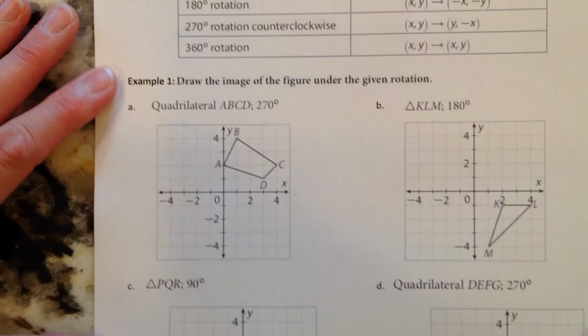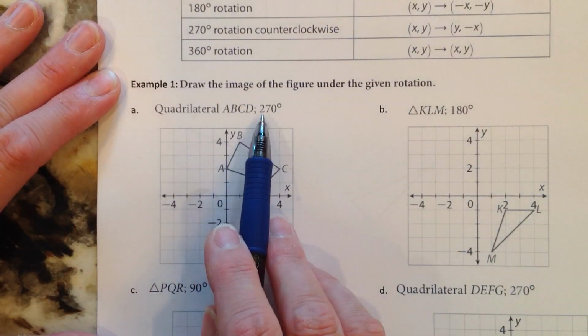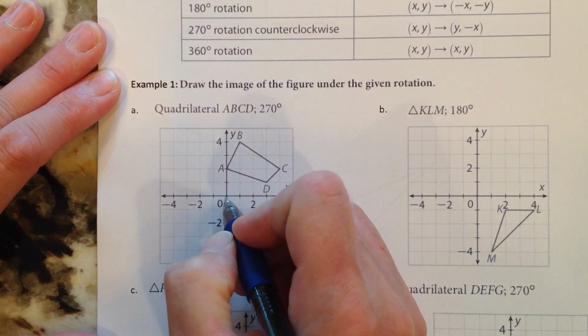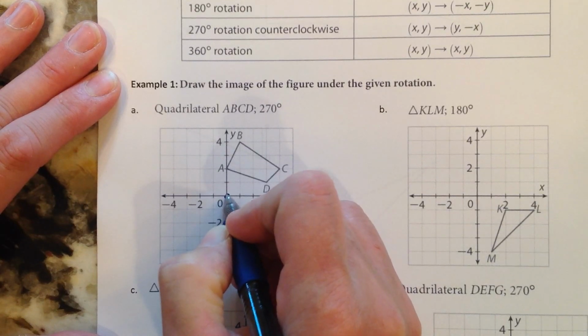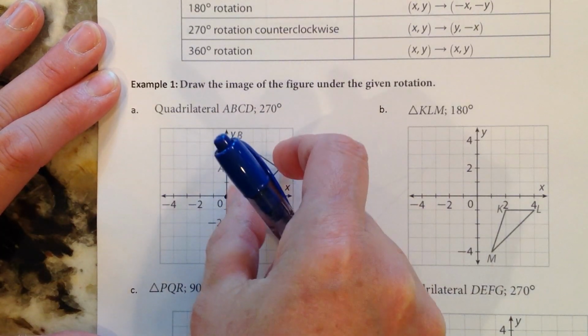So in the first example we have here, we have this quadrilateral ABCD, and we're going to rotate it 270 degrees counterclockwise about the origin. Now remember, the origin is right here. So what that means is we're going to take this figure and spin it 270 degrees.